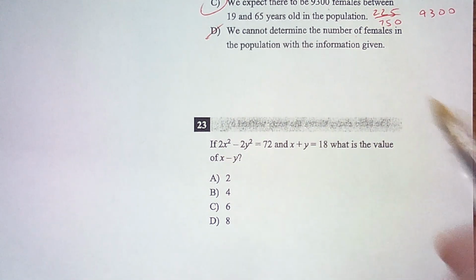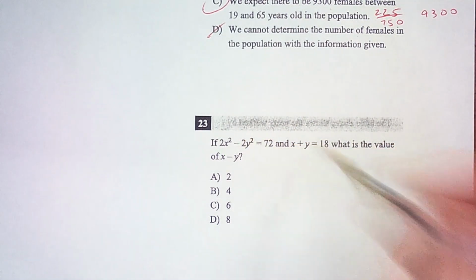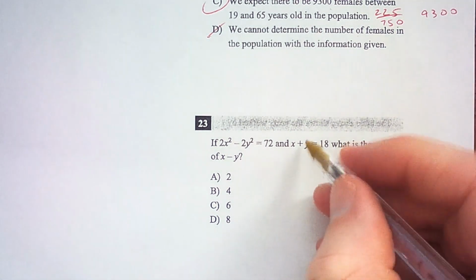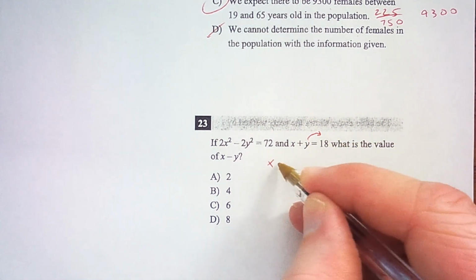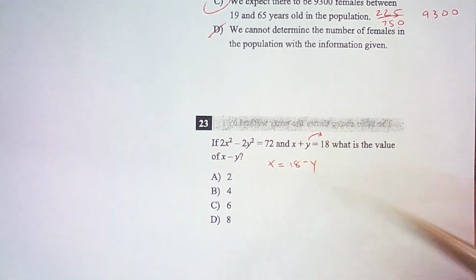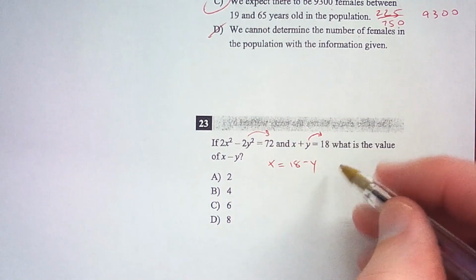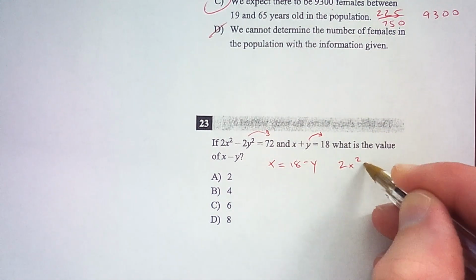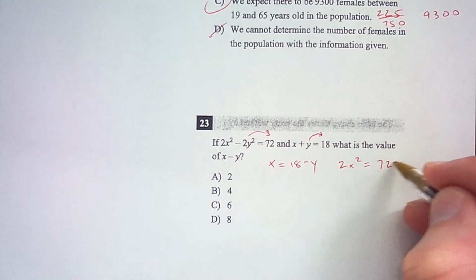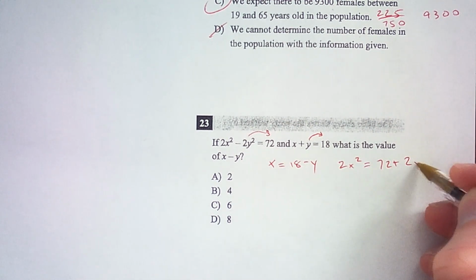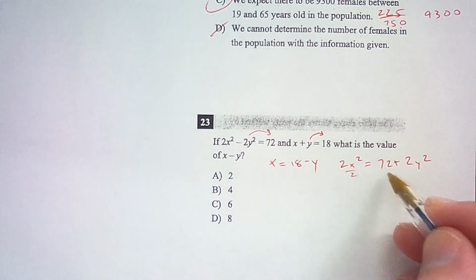We want to know the value of x minus y. Okay, so here's what we'll do. Let's solve both of these equations for x. So this one, I'm just going to move this y over. So it's going to become x equals 18 minus y. And here I'll move this y term over, and I'll get 2x squared equals 72, and then plus 2y squared.